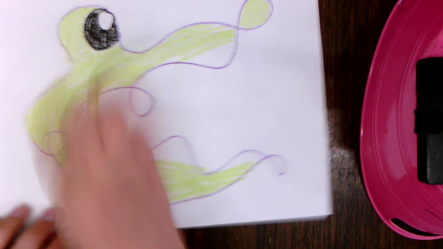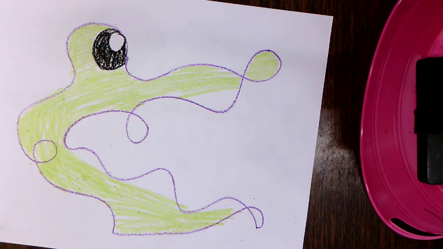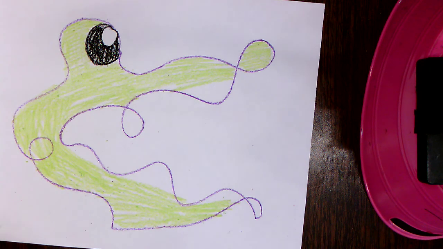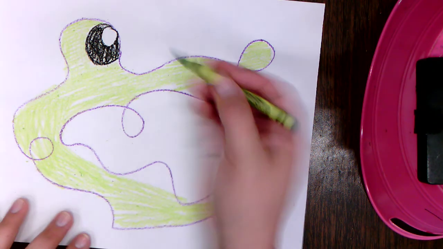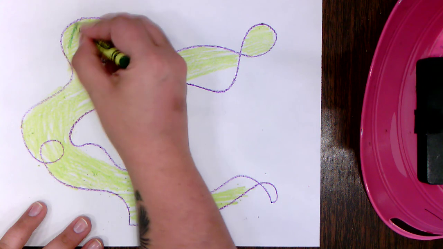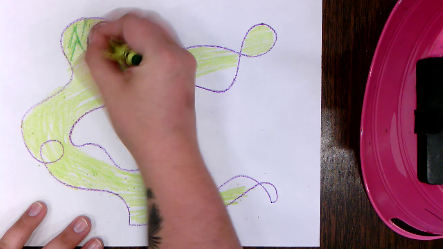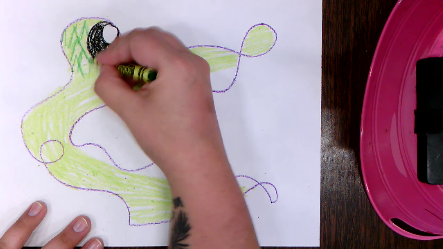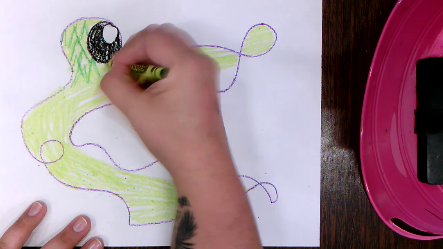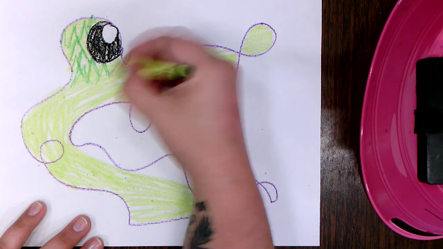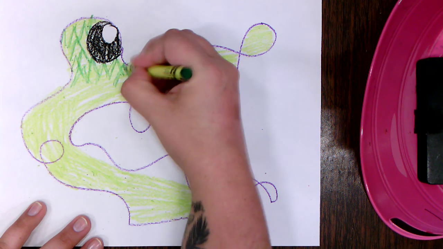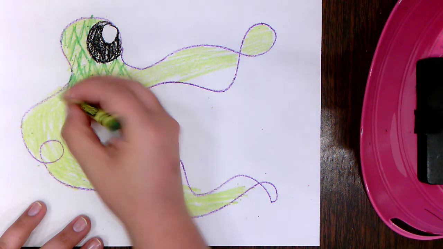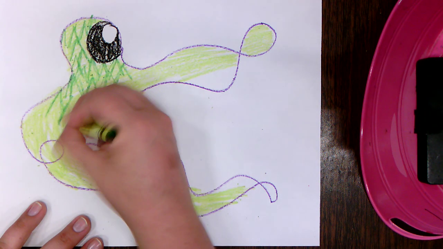I colored in this part. I left these teeth white. And there's my alligator. I guess I could add some other stuff to it. I can use a darker green to add some texture. The alligator's kind of maybe a little spiky, a little rough feeling. So I'm going to add some texture to make it look like it feels that way. So I'm going to go ahead and keep adding to this.